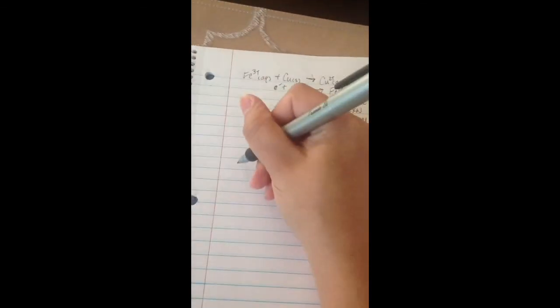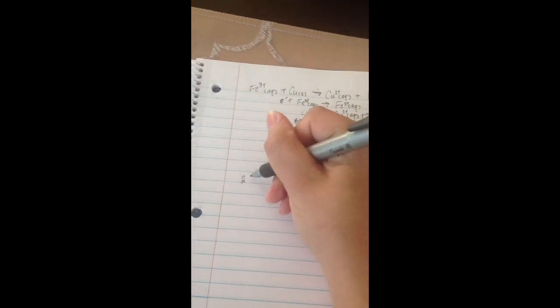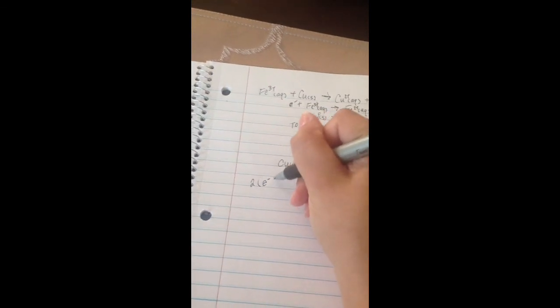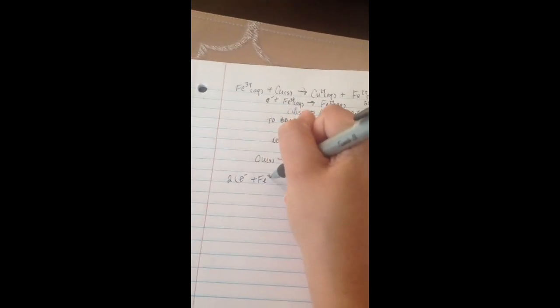Let's rewrite it, and when I say rewrite it, let's take care of our electrons. Remember, we have 1 electron in the iron and we have 2 electrons here, so we need to find the common multiple. Let's just multiply iron by 2. So I'm going to rewrite iron: Fe3+ in aqueous solution yields Fe2+ in aqueous solution.